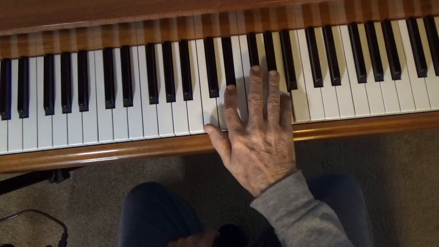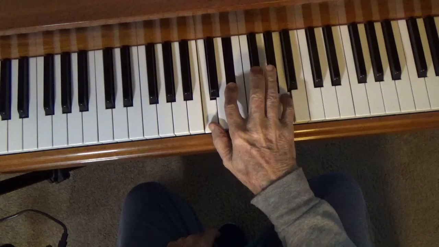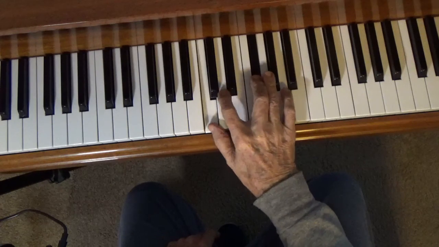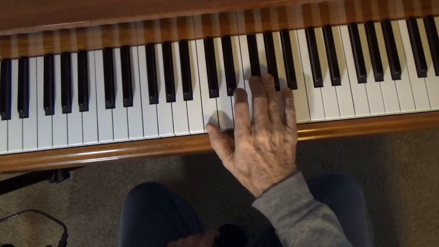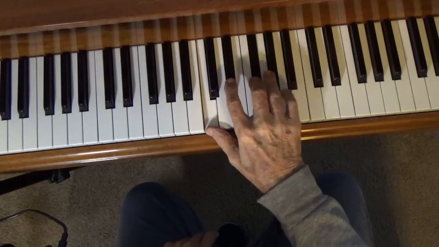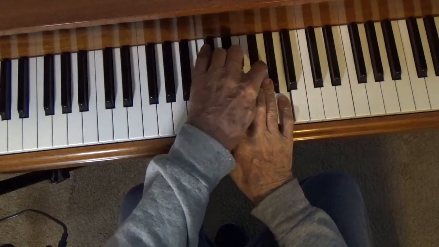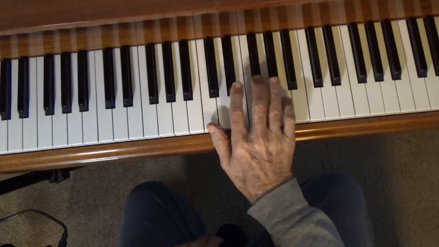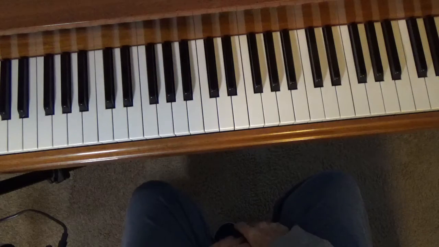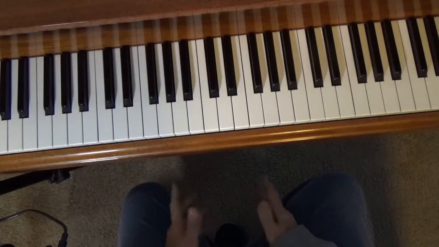Perfect 5th, diminished 5th. Diminished 5th, diminished 5th. 2 tritones. 1, 2, 3. 1, 2, a step, another half. A step, and a third step. So you've got 2 tritones for your diminished quadrad. That's about it.